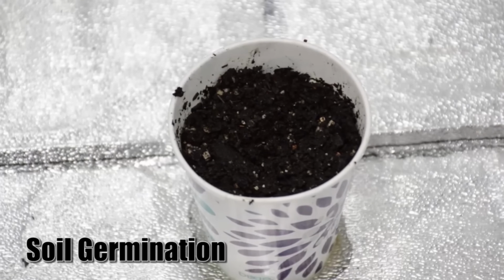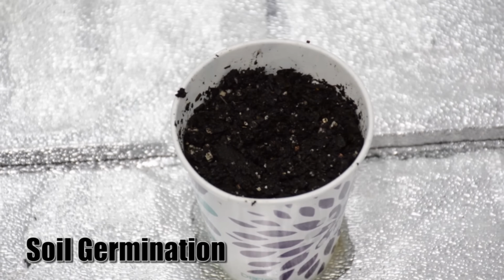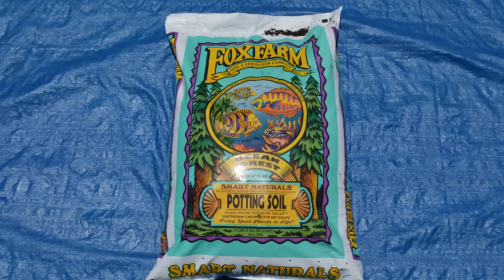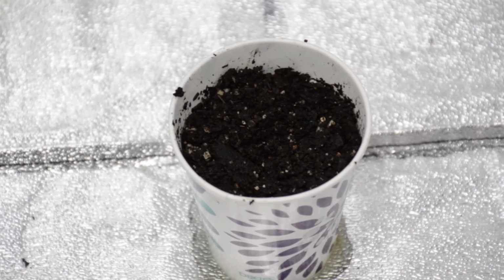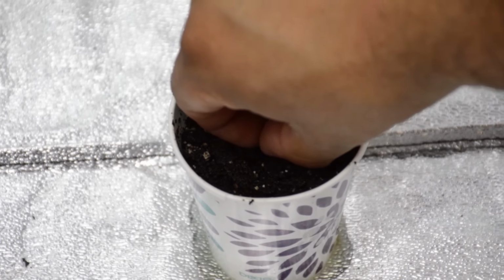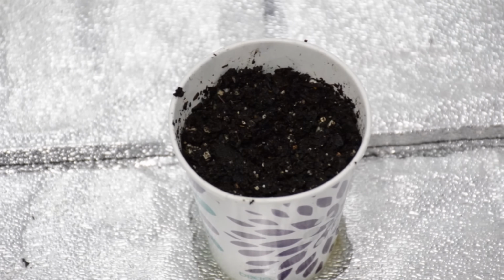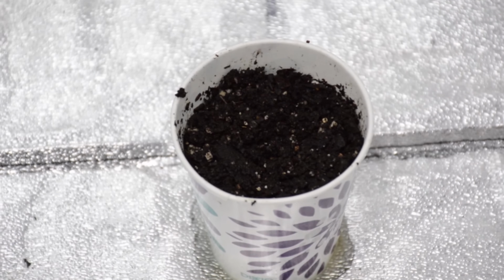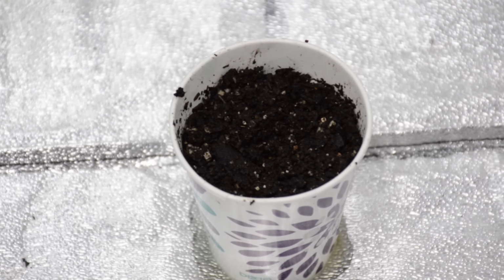Soil germination is one of the oldest and easiest ways to germinate your seed. I'm using Fox Farm Ocean Forest soil. It's important that the soil is evenly and completely saturated. I always plant the seed with the pointy side facing down. This is where the taproot's going to emerge. The only downside to this technique is that you don't know if you have duds until way later.